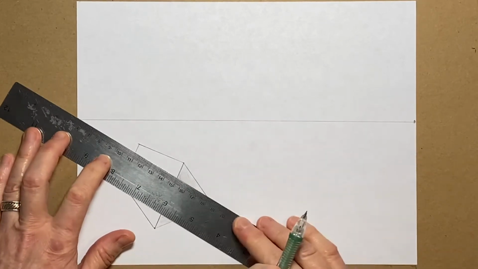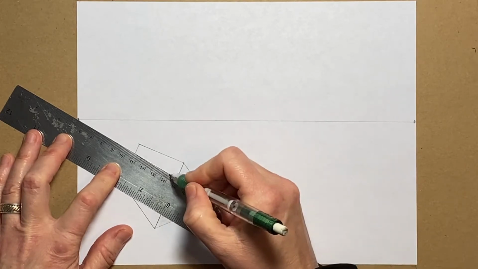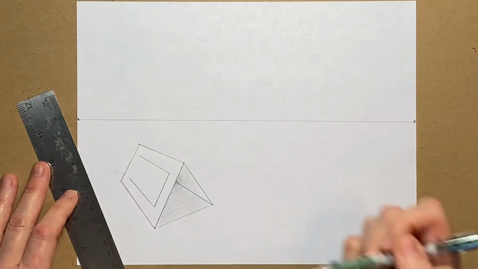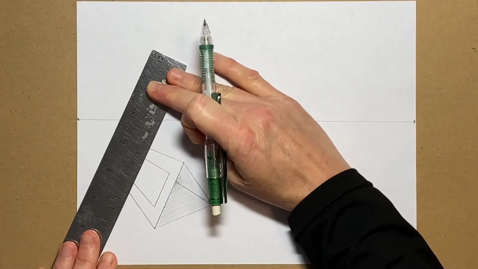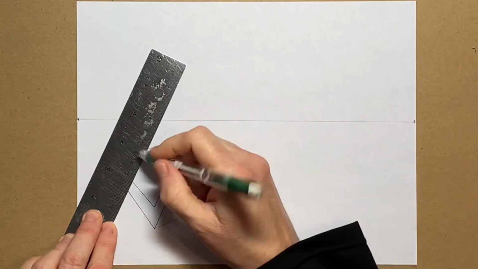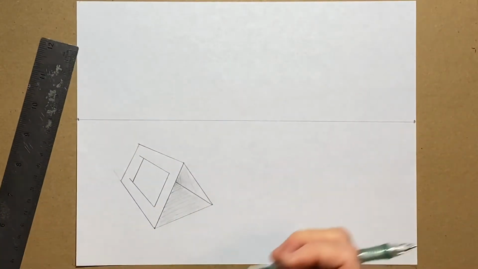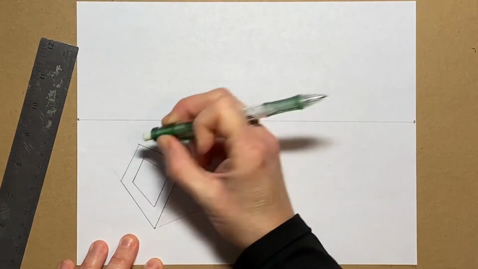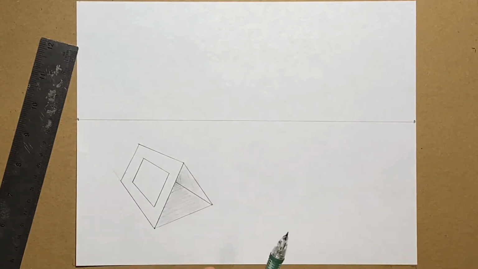The top and the bottom, just like we did with our rectangles, are going to go back to that side vanishing point. Take my ruler, slide it back, keeping it parallel. And I can end it right there. Erase these extra little bits. Okay, just like this.